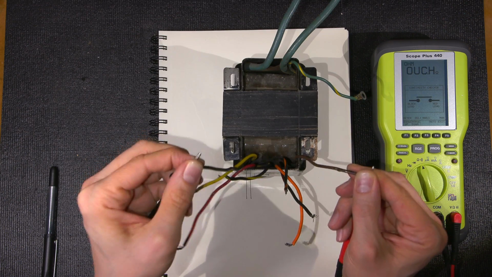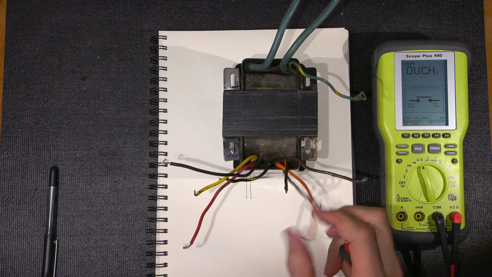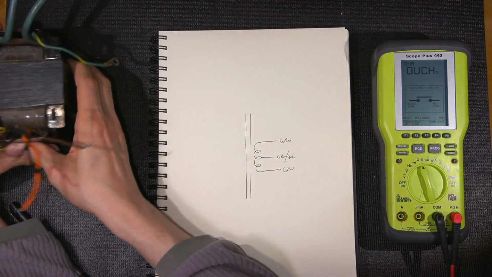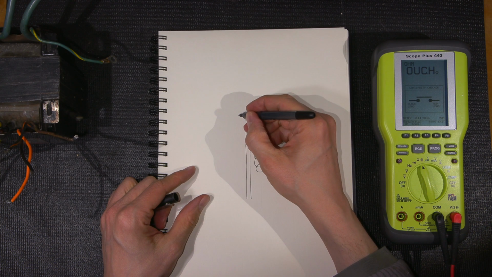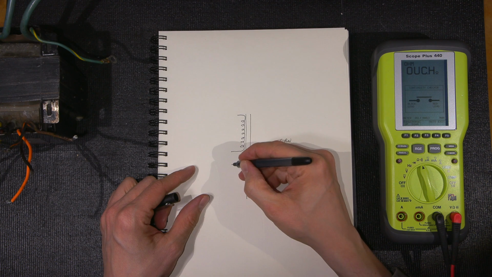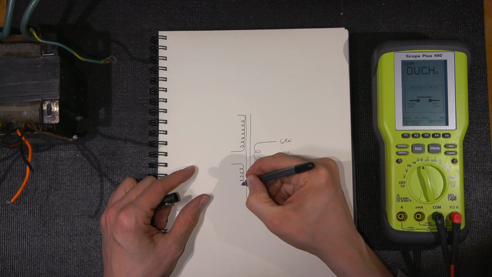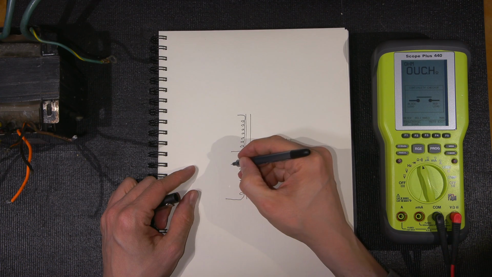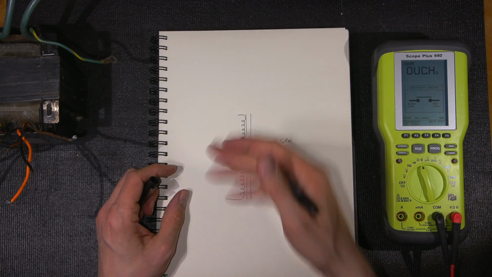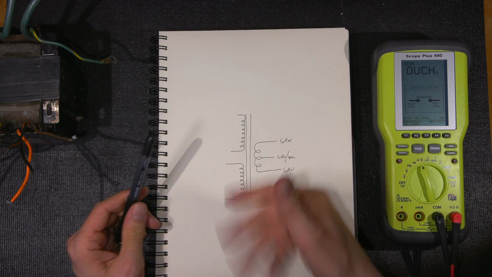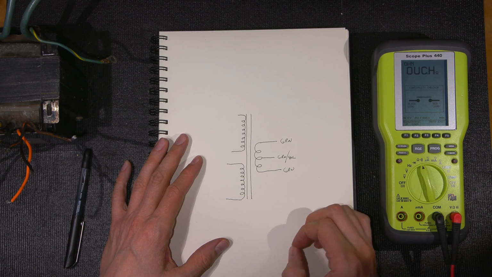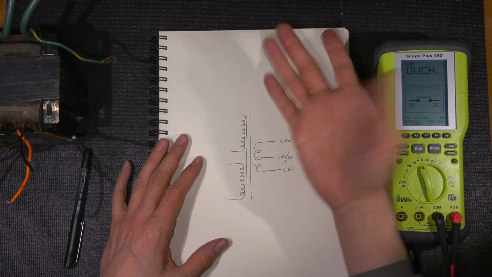Now, if we count the leads, we have 1, 2, 3, 4, 5, 6, 7, 8 leads. So if we have 2 separate windings, we can already draw this. We'll just go 1, 2, 3, 4, 5, 6, 7, just because. So we have 2 windings, so we already have 4 leads taken up, so we only have another 4 leads really to try and figure out in this. What we want to do first, though, is find all the leads in one winding, and then that'll tell us that all the remaining leads are in the other winding.